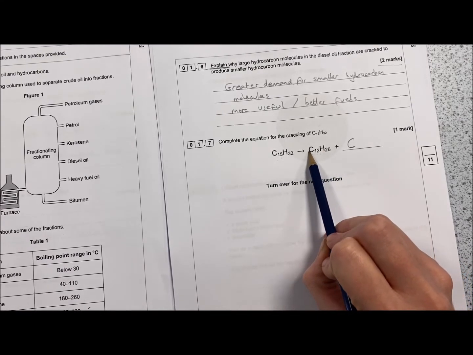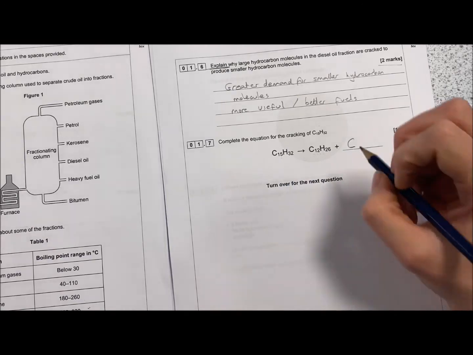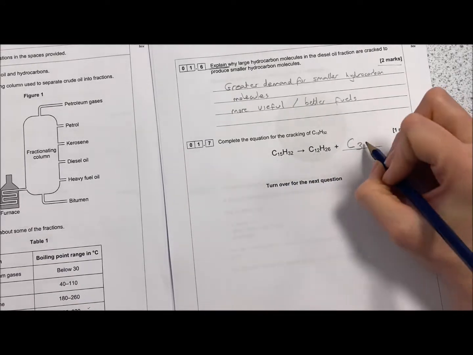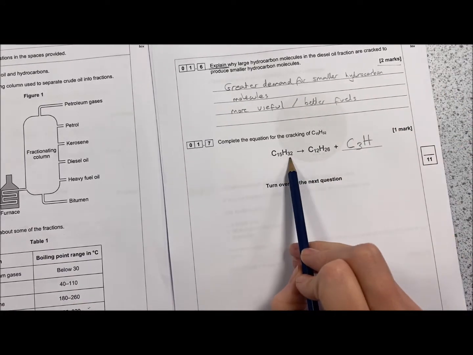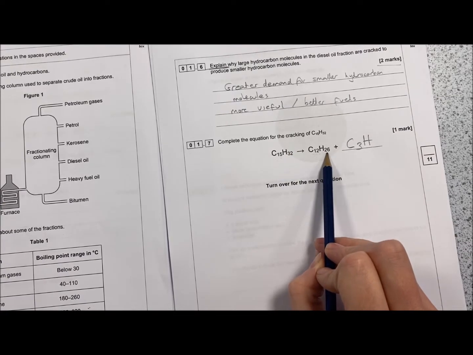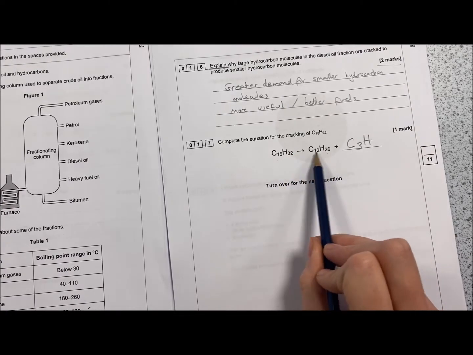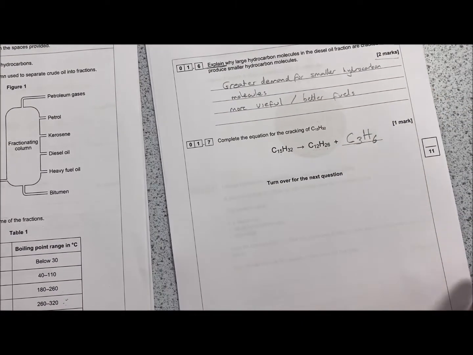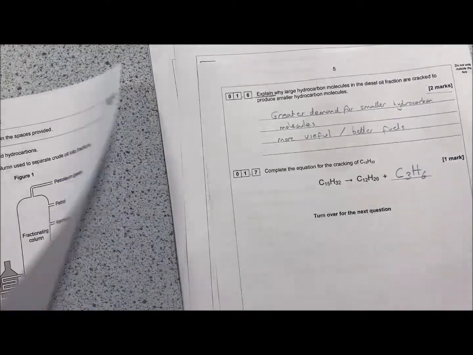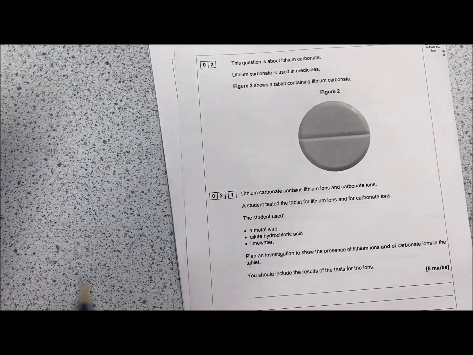So 12 carbons have already been used here. So how many have I got left? I've got 3. And then my H's, I've gone from 32 to 26. So how many have I got left? I've got 6 left. So C3H6. And that's question 1.